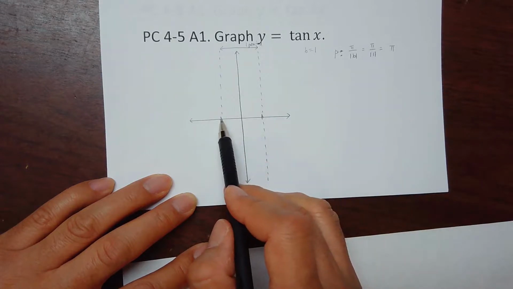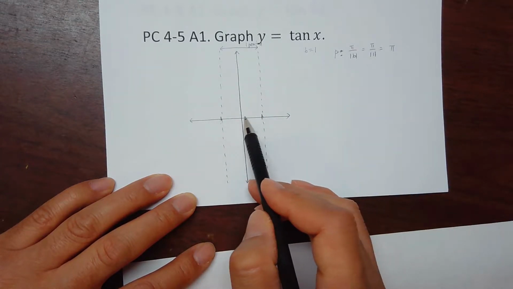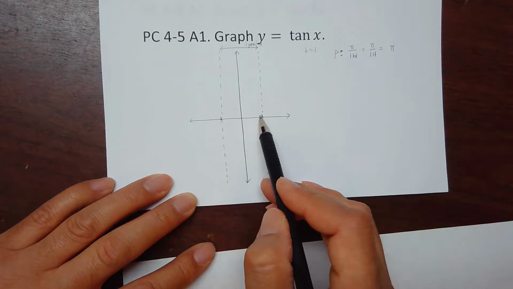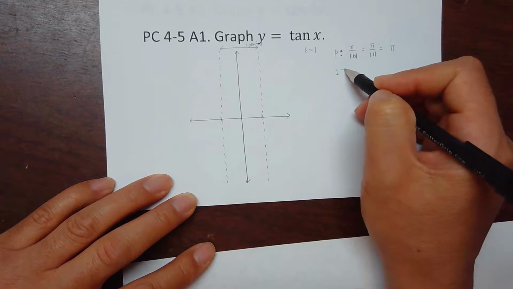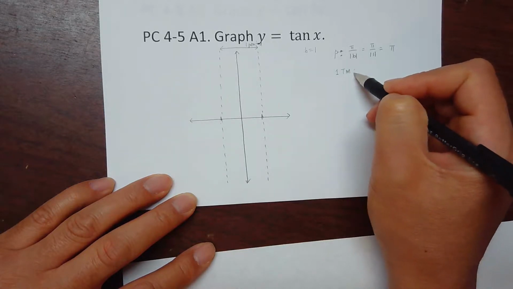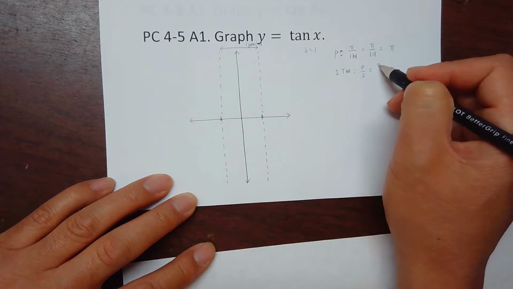So the length from here to here is pi, meaning the length from here to here should be half of a period. For one tick mark, you calculate the period divided by 2, which in this case is pi over 2.